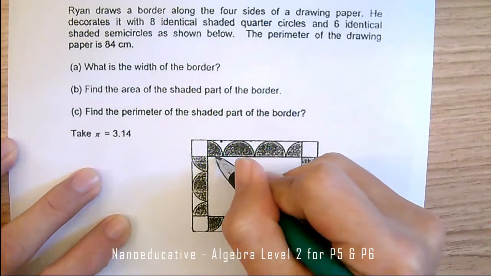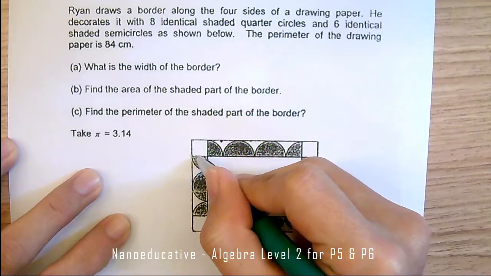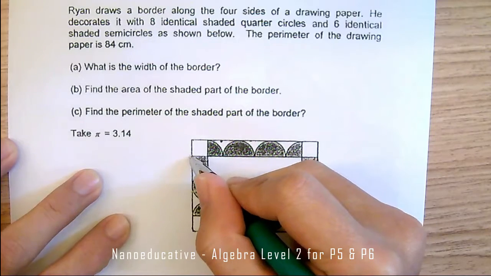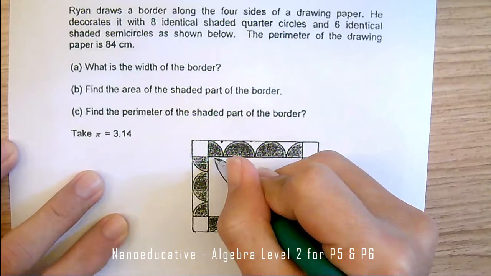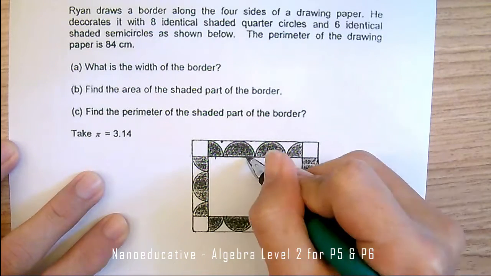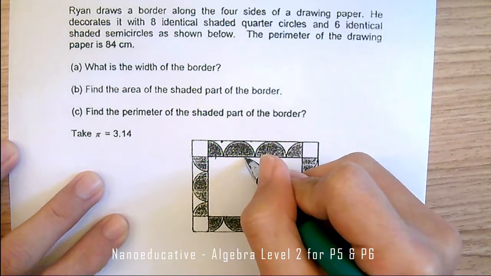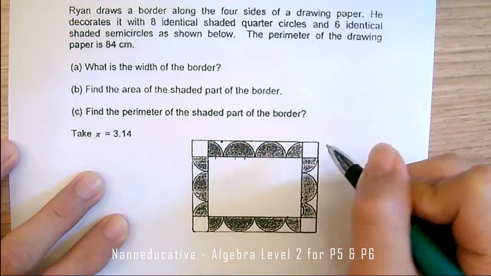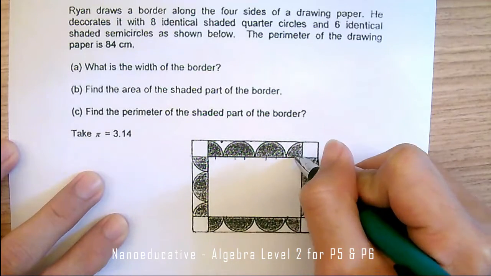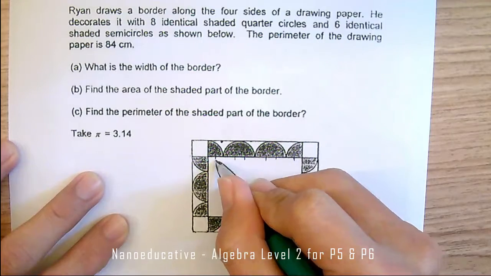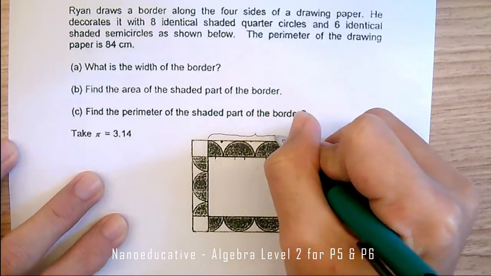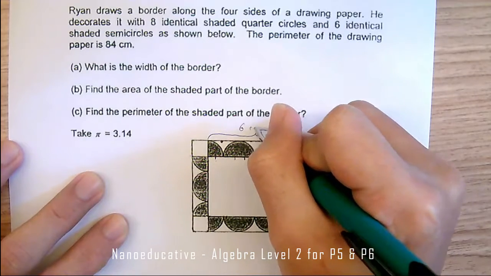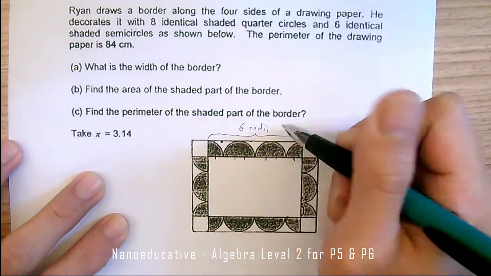How do we get the width of the border from 84 cm? See, the width of the border is actually the 1/4 circle, which is basically the radius, right? From the perimeter, how many radii are there altogether? Look, the length, how many radius? 1 radius. And then it's a semicircle, there will be 2 radius, right? 2 radius, 2 radius, 1 radius. So total, how many radius are there? 1, 2, 3, 4, 5, 6. Total from here to here, I'm going to write 6 radii. Radii is the plural form of radius.